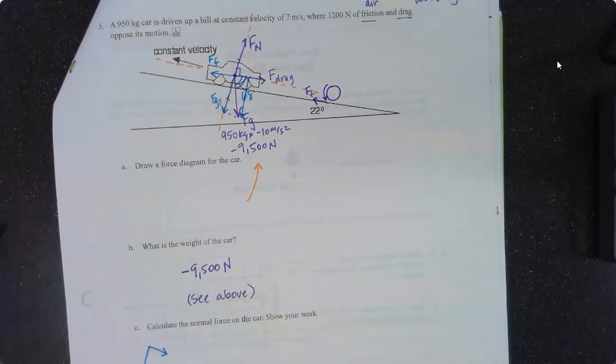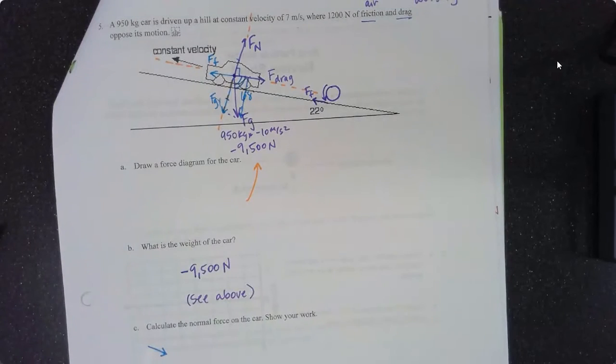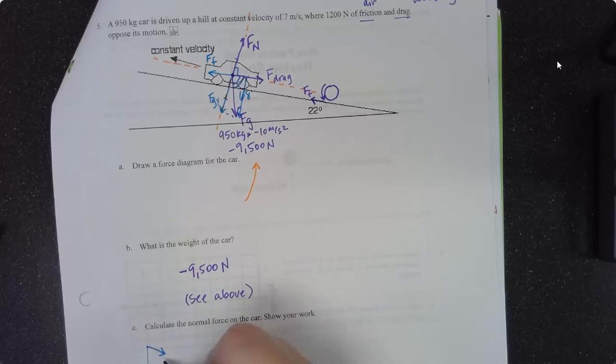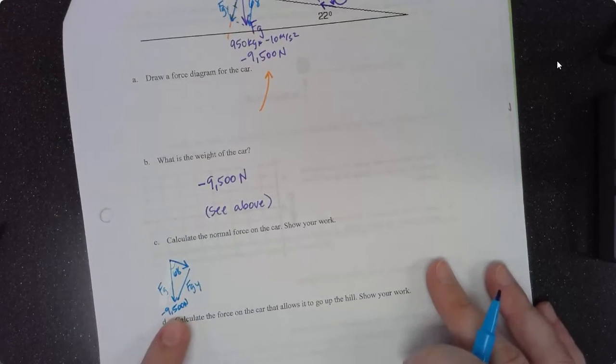So how do I draw that? I'm just going to recopy the triangle for you guys. All right, Fg, and then this part is Fgy. This angle is 68, and the thing that I know is that this is minus 9,500 newtons. Right, this downward one.